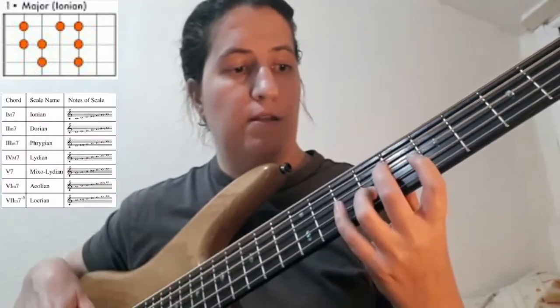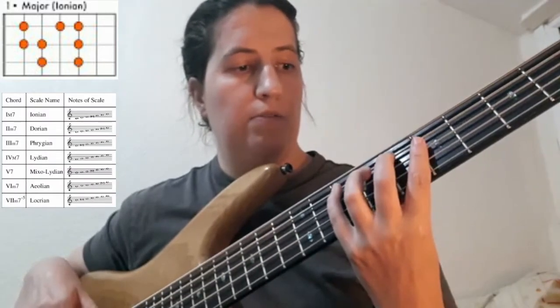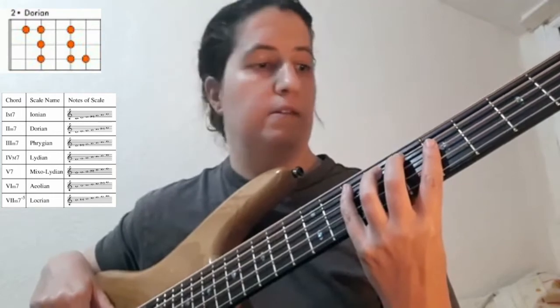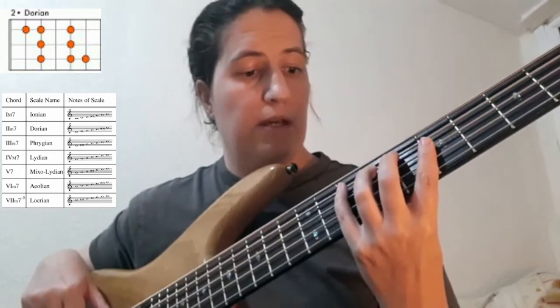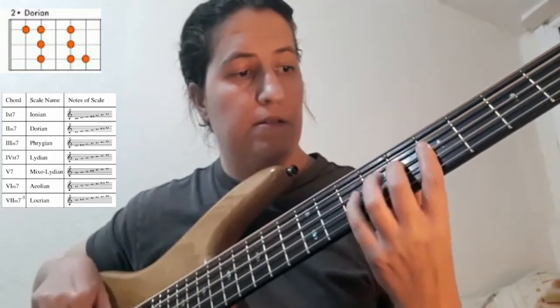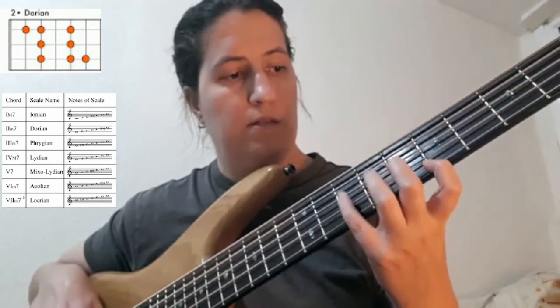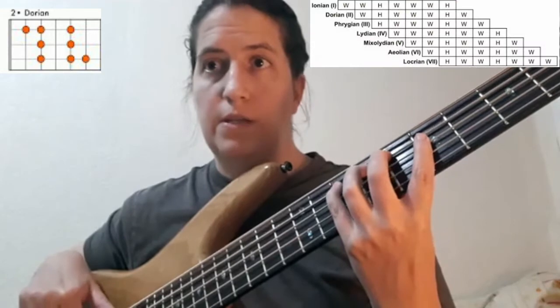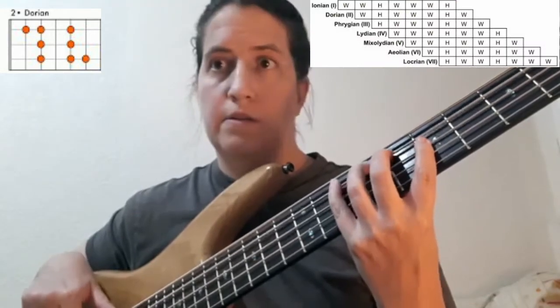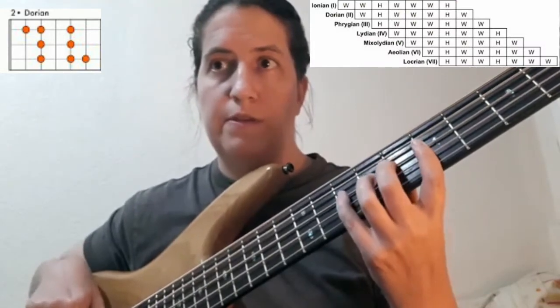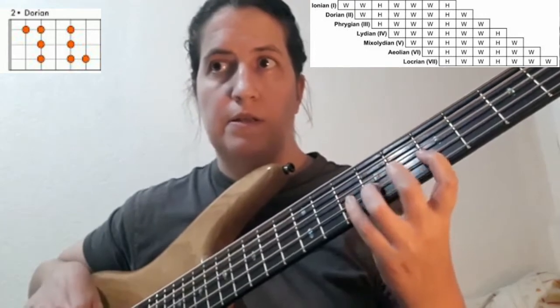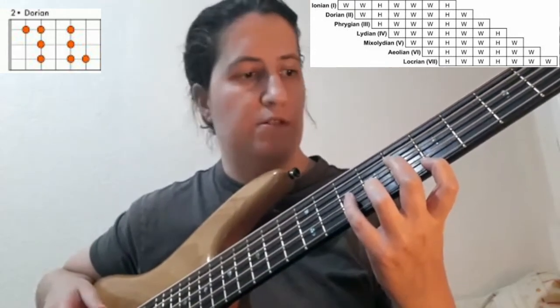Then if we start the scale on the 2nd degree, instead of a major scale we get a minor scale called Dorian, and it sounds like that. It has 1 step, a half a step, 3 steps, a half a step, and 1 step. So as you can see, it has a different structure.